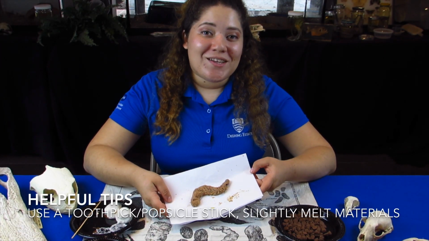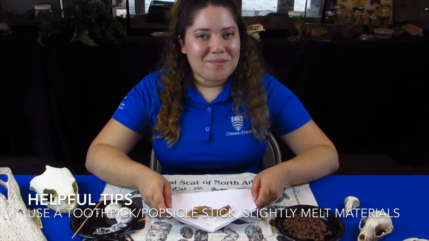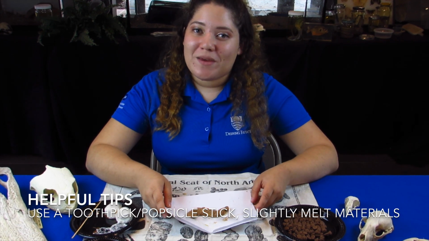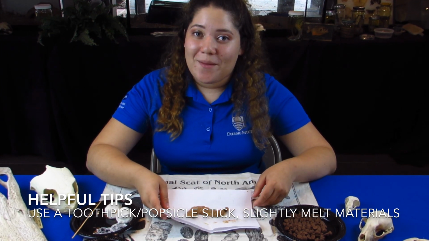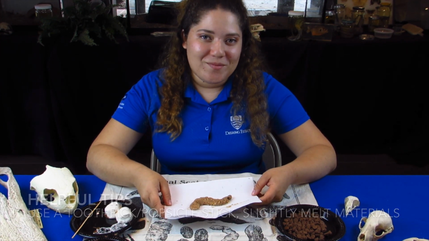Here's my final product of omnivorous raccoon scat. If you plan to do this activity at home, here are some tips to keep in mind. You can always use a toothpick to carve out or create patterns on your scat, and with your parents' help, you can heat up some of the materials to make it easier for you.